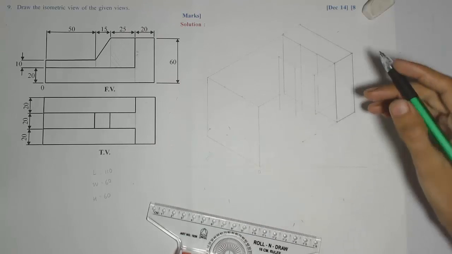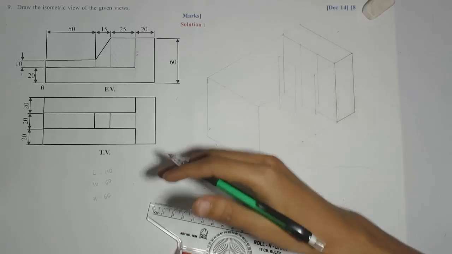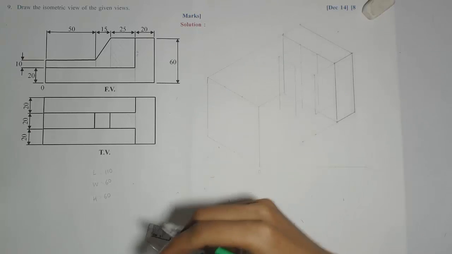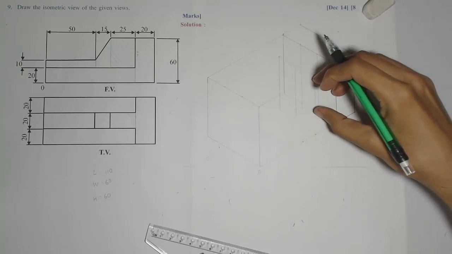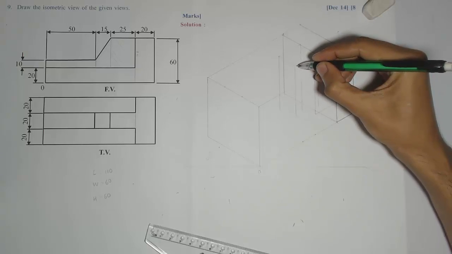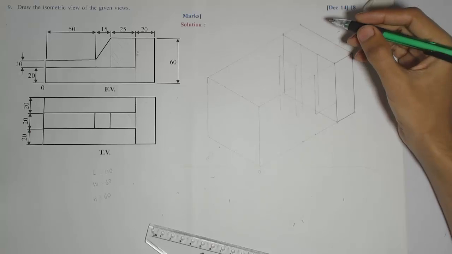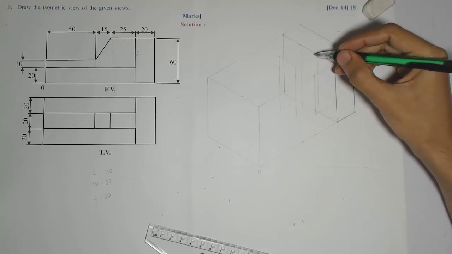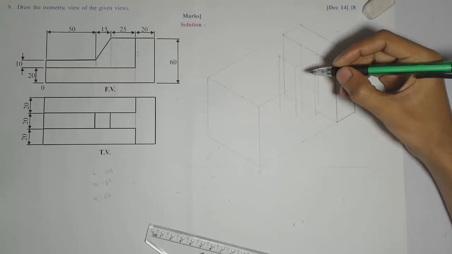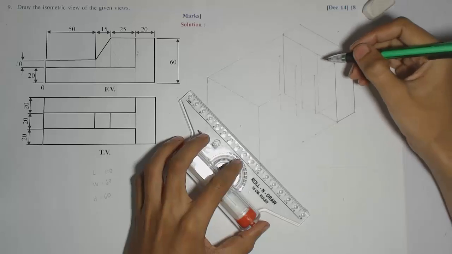Okay, now we'll first see the projectors which will give me the side view. So the projector from this and the projector from this, I'm getting an intersecting point here, here, right, then here and here. So this will give me this rectangle.